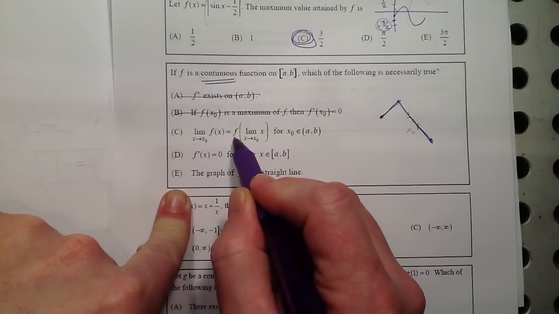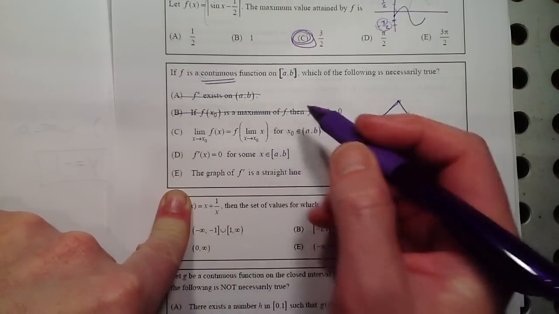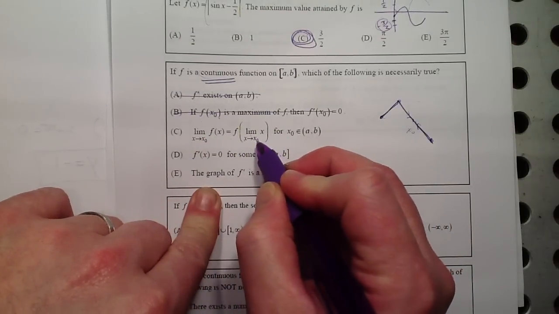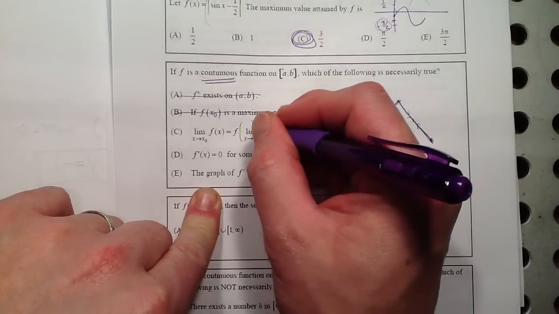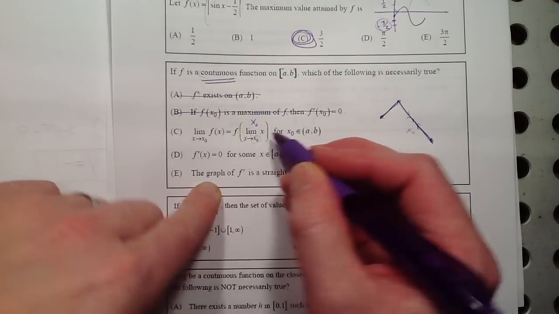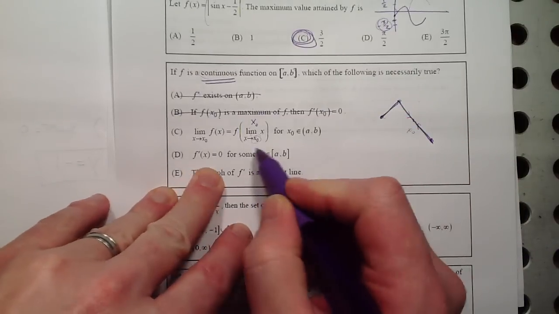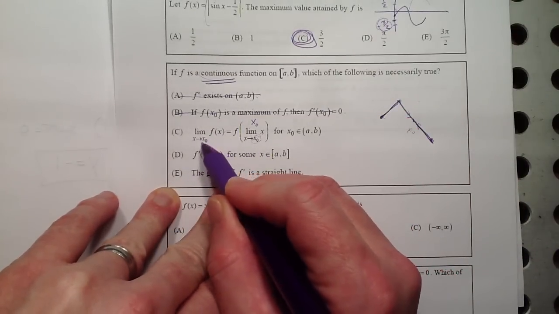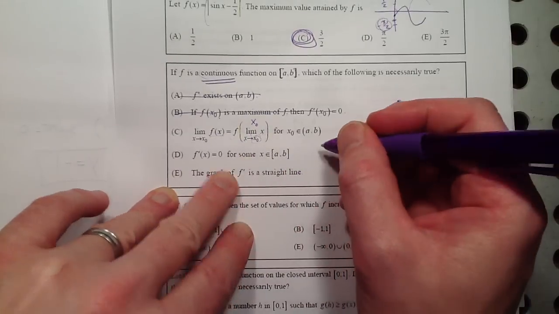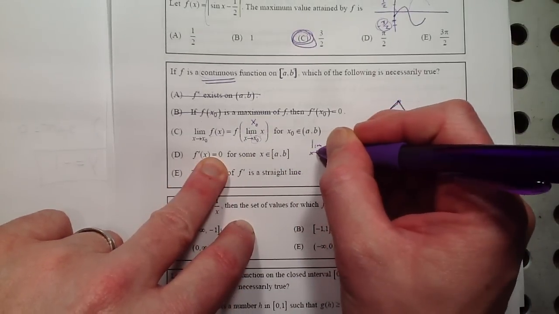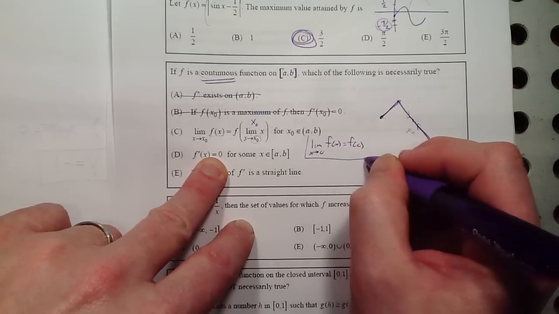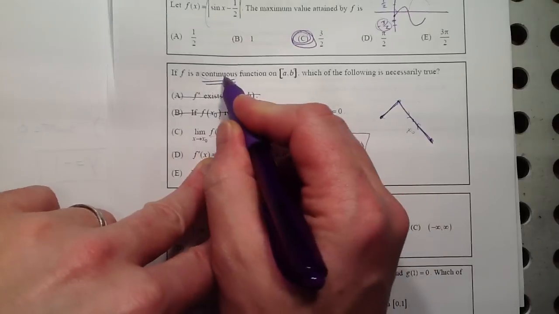f of x, is that equal to f of the limit as x approaches x? Well, look, this limit right here, as crazy as this looks, the limit as x approaches x sub 0 of x is just x sub 0. I mean, you can just plug the x sub 0 in here, right? There's nothing weird going on there. So that's saying that the limit as x approaches some number of the function is just f of that number. In other words, that's like the limit as x approaches c of f of x is equal to f of c. That's one of the criteria for a function being continuous.